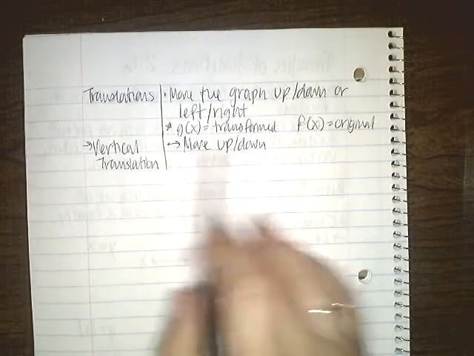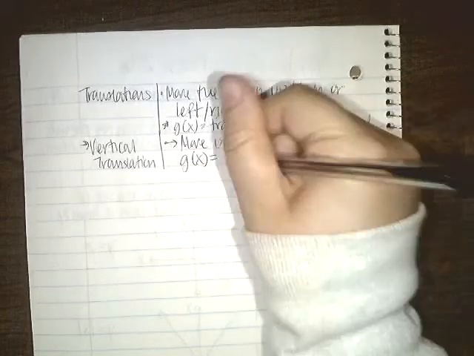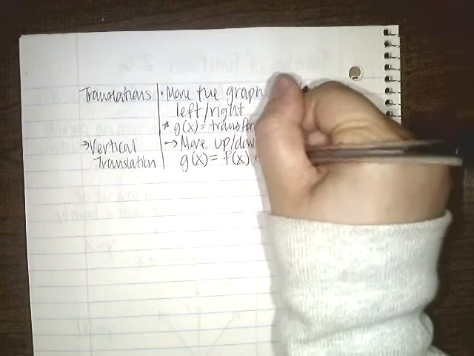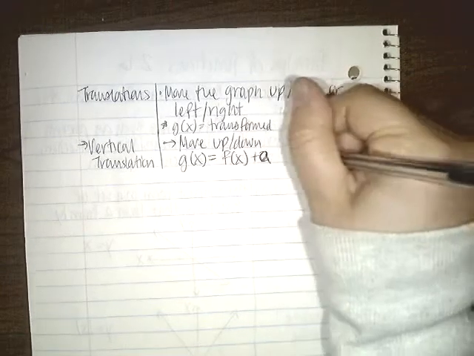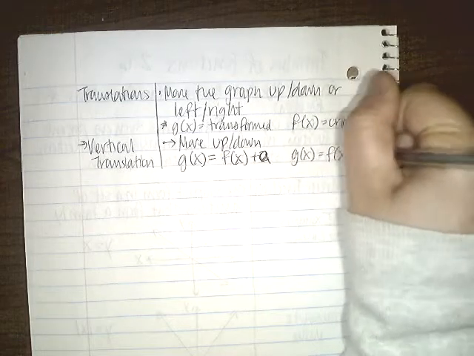So when we're moving up or down, our transformed function would be our original function, f of x, plus a, or our original function minus a.